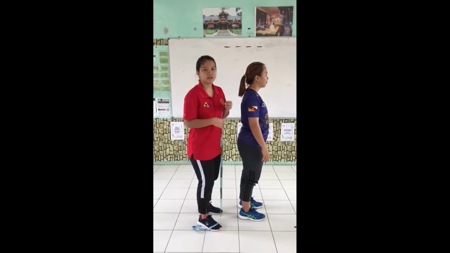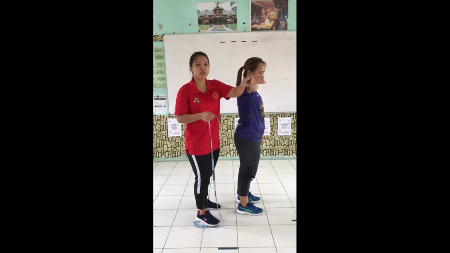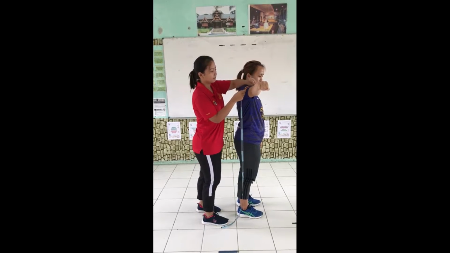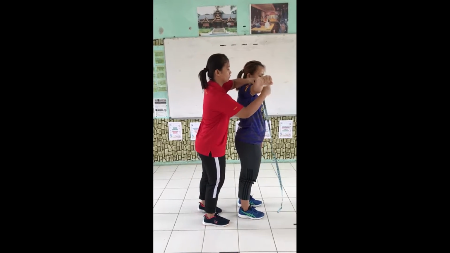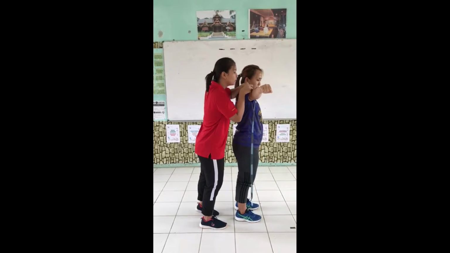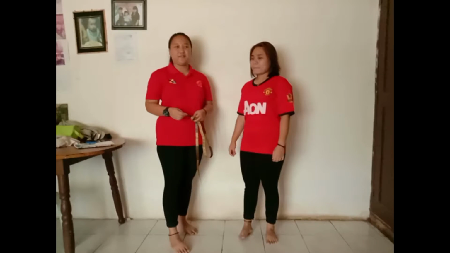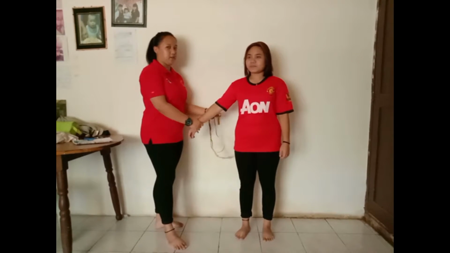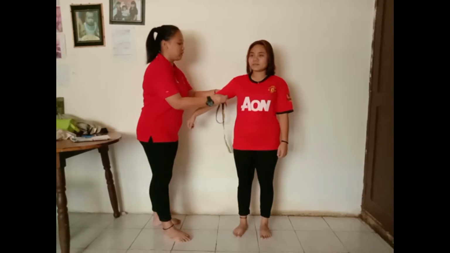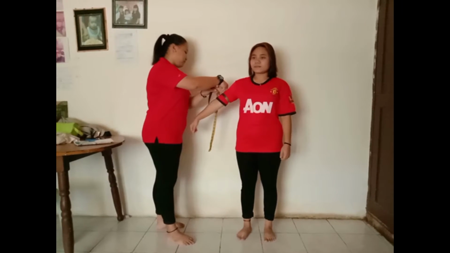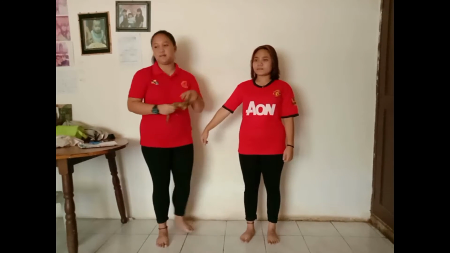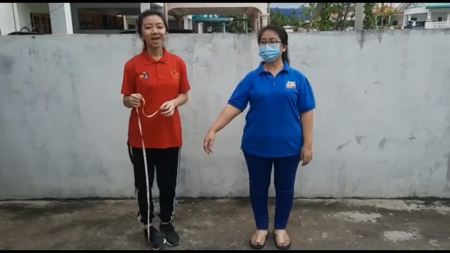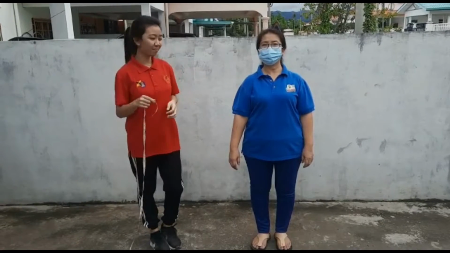Measurement of arm circumference is at the midpoint of the upper arm. For the second one, we will measure our arm. And then make sure your hand is straight. And then measure the arm. Next, for the arm, wrap the measuring tape around the widest part of the upper arm.